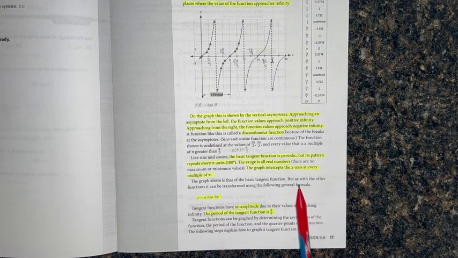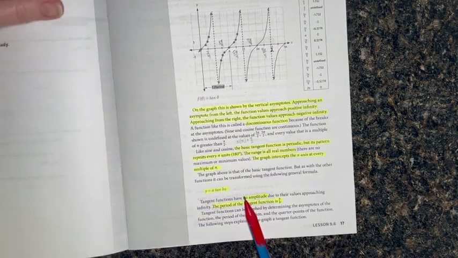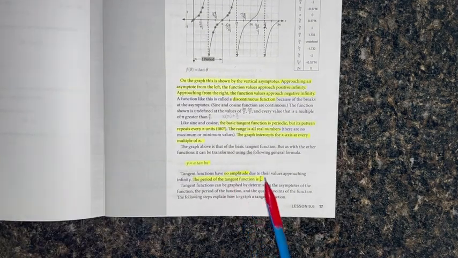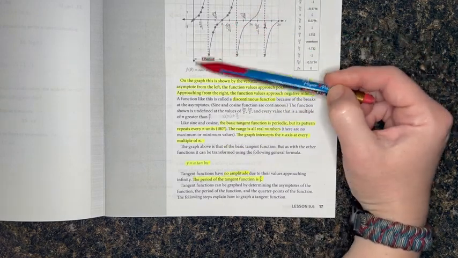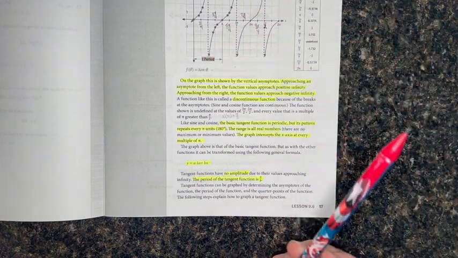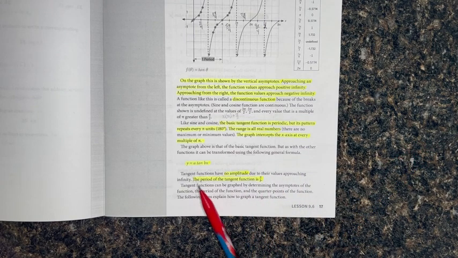And then it says here that, of course it can be translated, but a tangent function has no amplitude, okay? Due to their value approaching infinity, they don't have an amplitude, neither do they have a maximum or minimum value, okay? It said the period of a tangent function is pi over b. And remember, b is the number right here before the x.